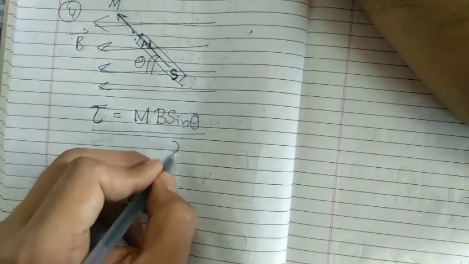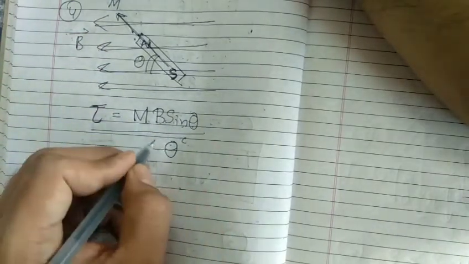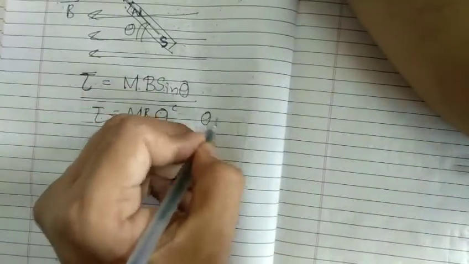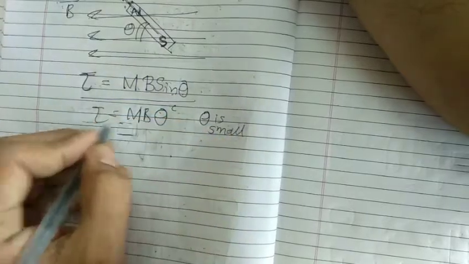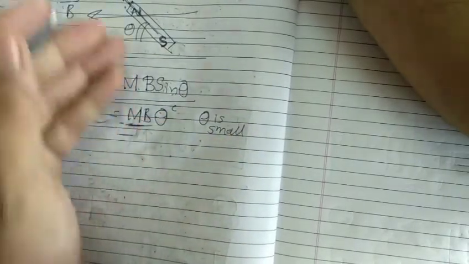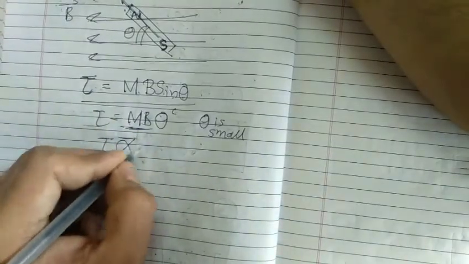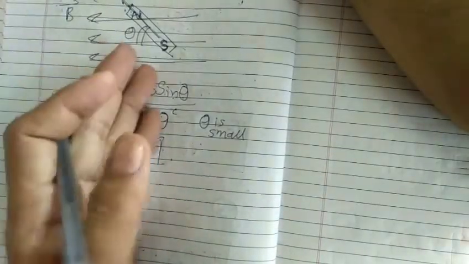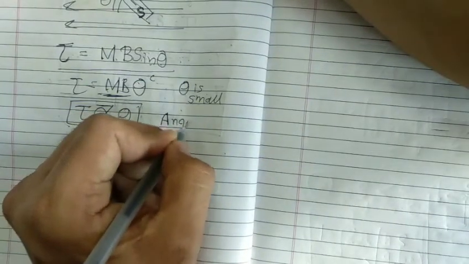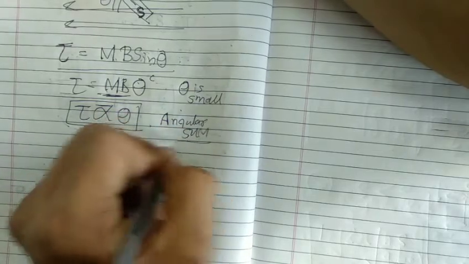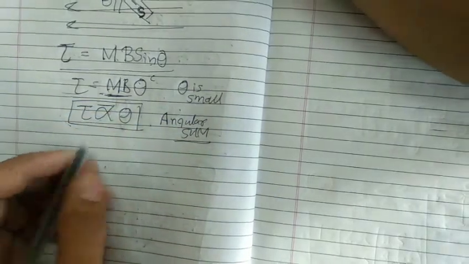Now if I assume that theta is small, sine theta can be nearly theta in radians. So this can be written as mB theta when theta is assumed to be small. Again here m and B are constant. m is the dipole moment, B is the magnetic field. They are constant. Torque is directly proportional to theta. As we increase theta, this torque will also increase. As I told you, it's a clear case of angular SHM, right? When this condition is there, it means it's an angular SHM.